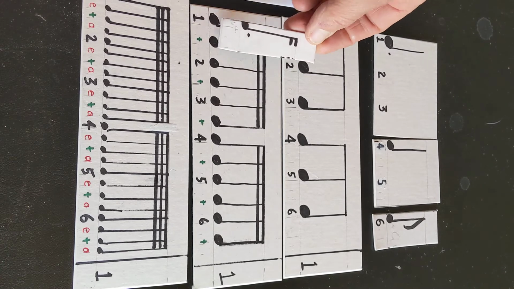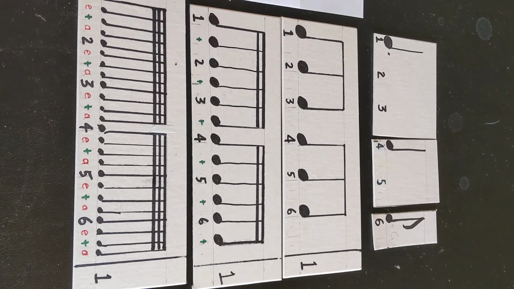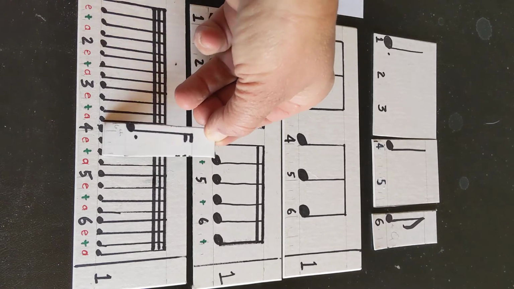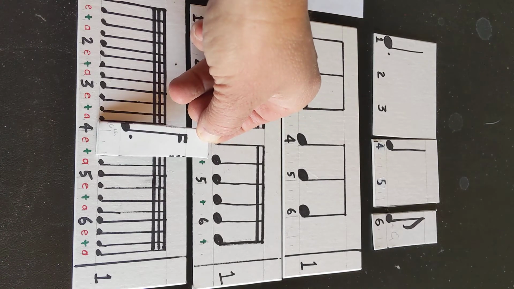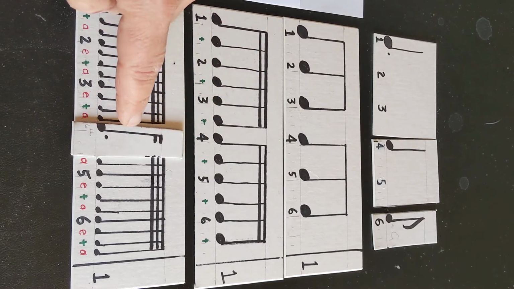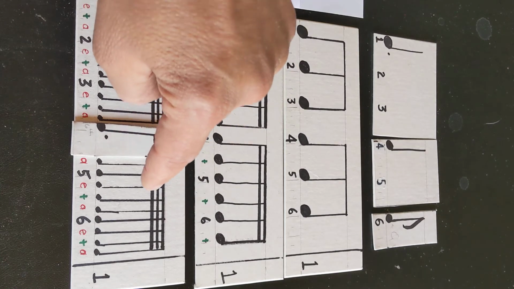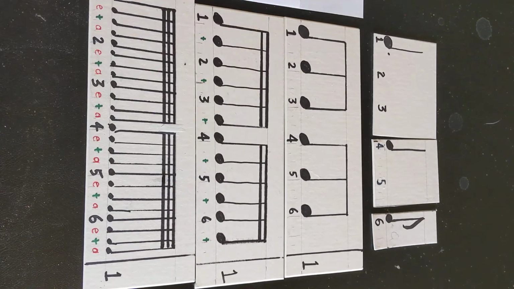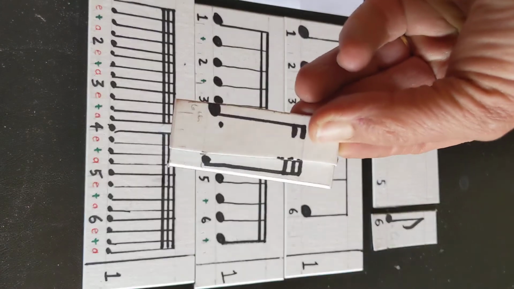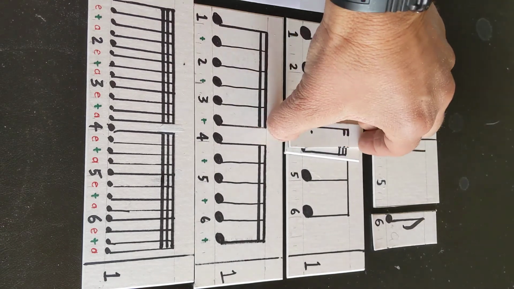Here's my dotted 16th, and it's worth those 3/32 right there. That kind of makes sense because let's find this 4E and a. So that dotted 16th is 3/32, and that is the rhythm, the dum da dum, 4E and a 5, that you find in measure 2.